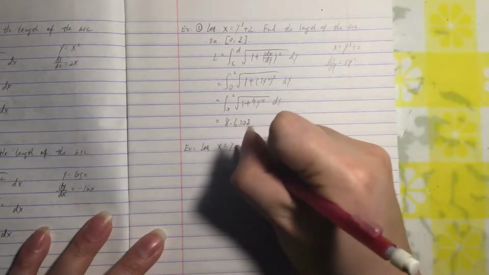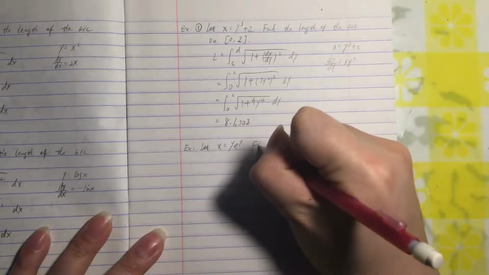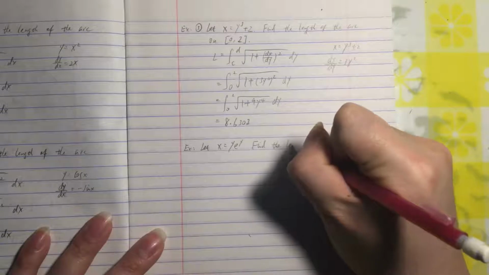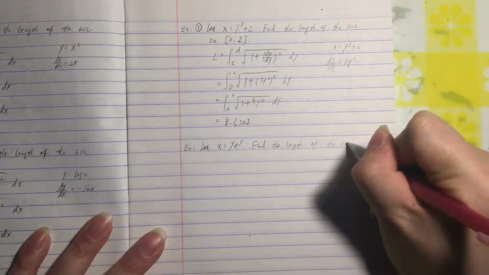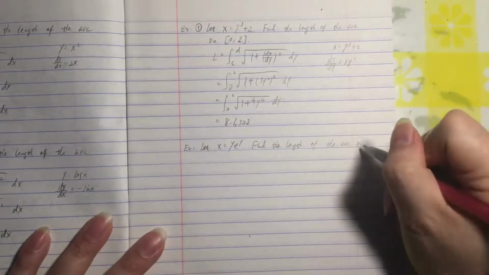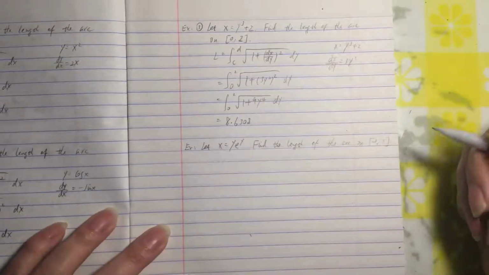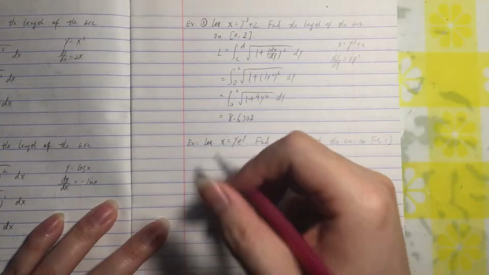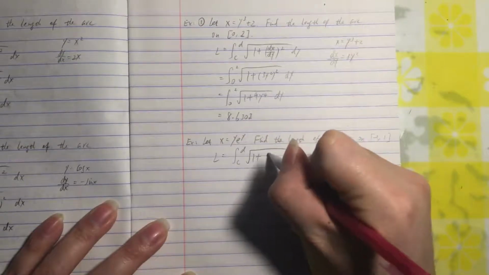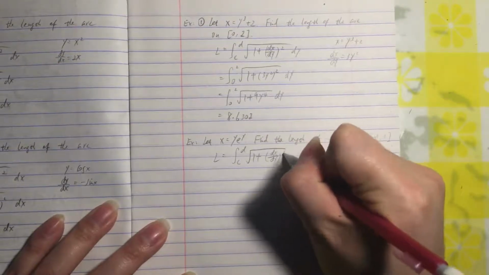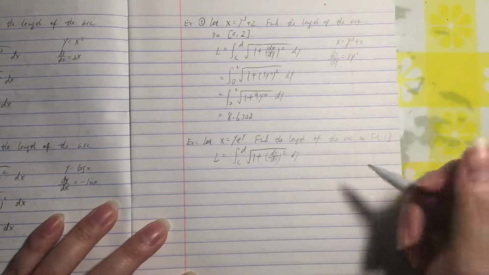Let x equal to y times e to the power of y. Find the length of an arc on the interval from -1 to 1. Here, x is a function of y. So for the arc length, using the formula, integral from c to d, square root of 1 plus dx over dy squared, since x is a function of y. First step, let's find dx over dy.